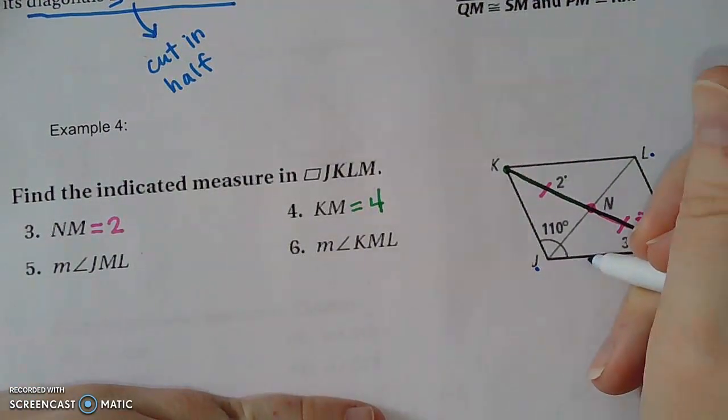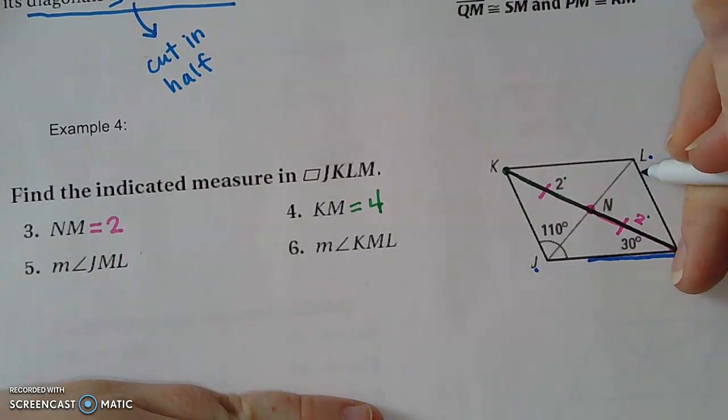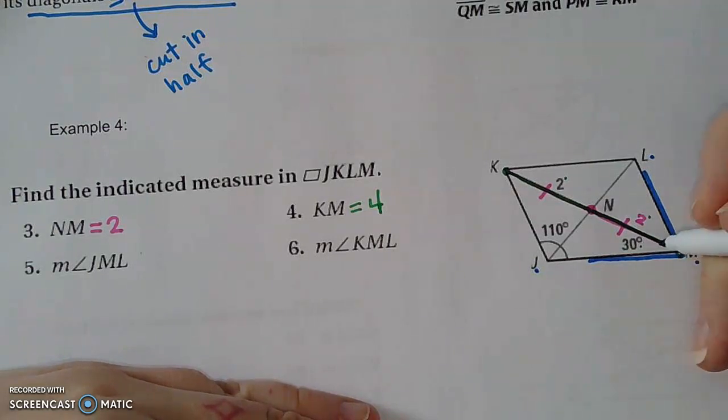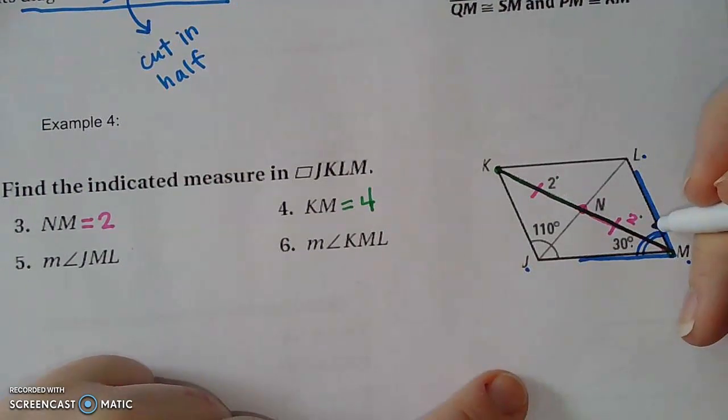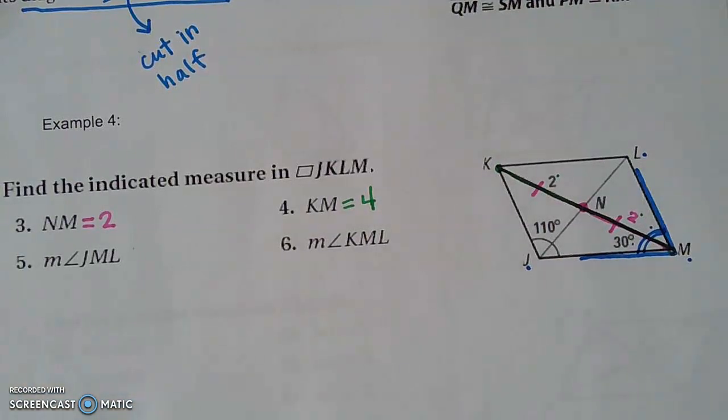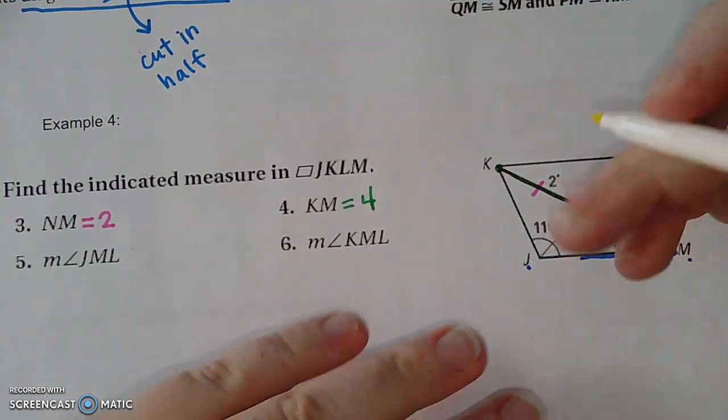So I am trying to figure out what this angle is right here. I notice that I have 30 degrees, right? Unfortunately, this angle is 30 plus some other piece that I don't know. I've got to figure out what this is in order to figure out what the whole thing is. Now, what I'm going to keep in mind is the consecutive angles theorem, the one on top of this page, 8.5.